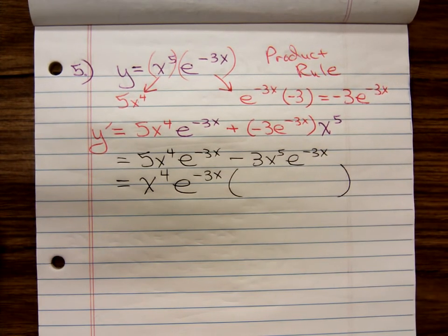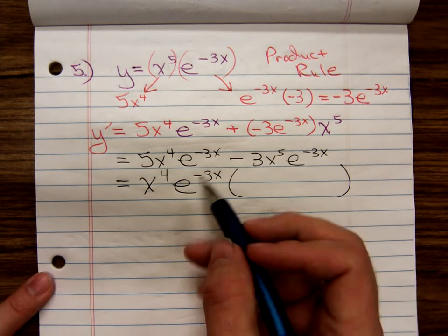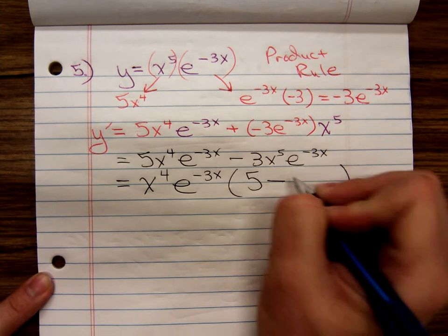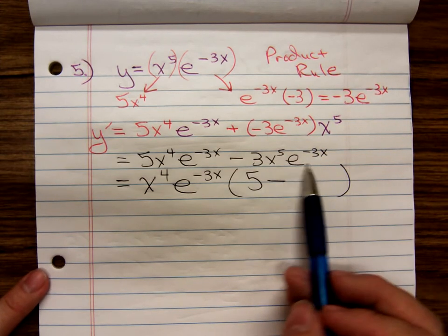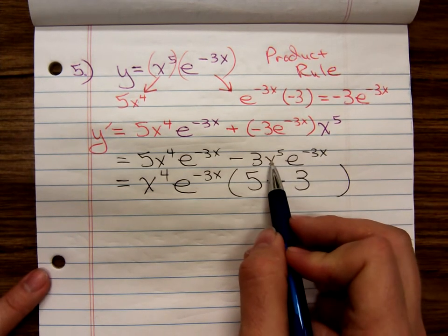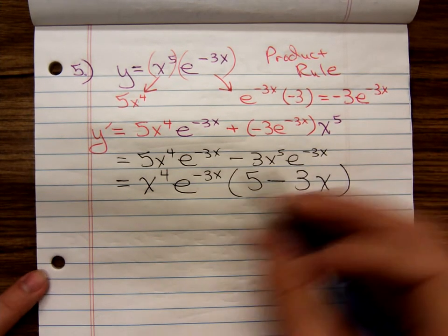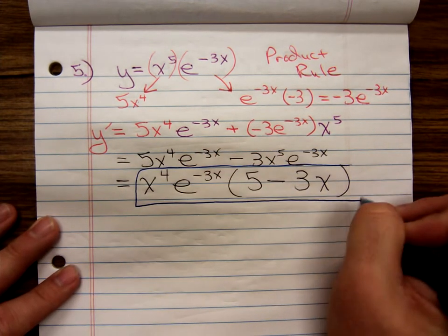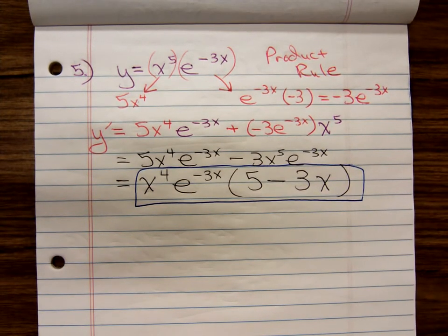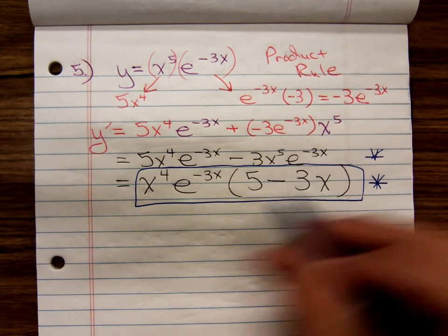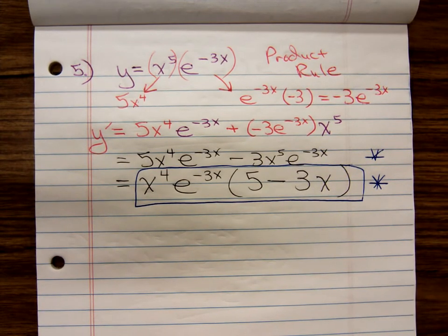With that in mind, what am I going to have left inside the parentheses? Okay, the first term, I took out everything except that 5, so I have a 5 minus the second term. I have 3 remaining. And I started with 5 x's, I took out 4, so I have 1 x remaining. My MyMathLab would accept either of those answers. Any questions there?